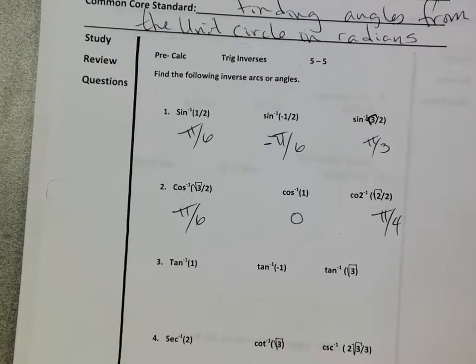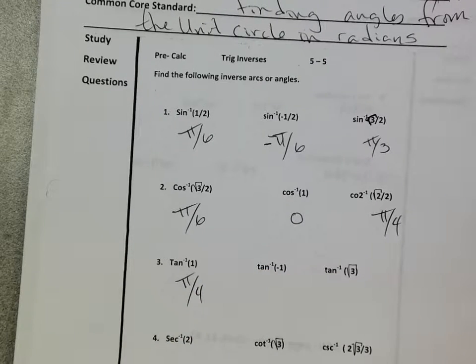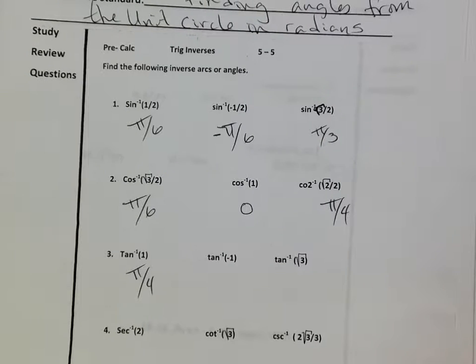Tangent inverse of 1. Remember the tangents are the red ones on the outside. Square root of 2 over 2. Pi over 4. Tan inverse of negative 1. Well, you could go to here, you could go all the way around here, or you could take a short little journey down. Negative side. Negative pi/4, right? See it? Negative pi/4. And that's exactly what the calculator is going to give you, negative pi/4.